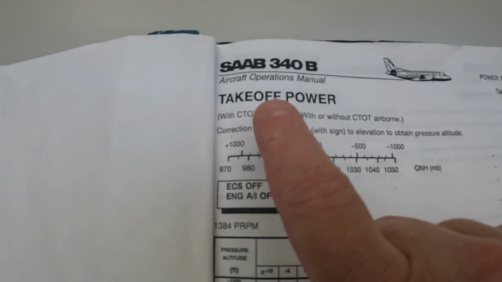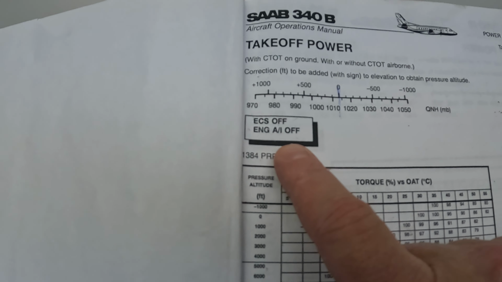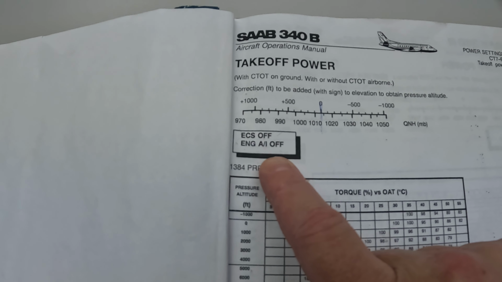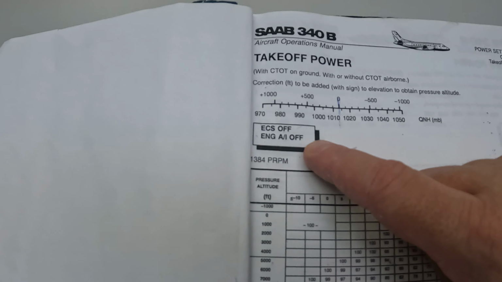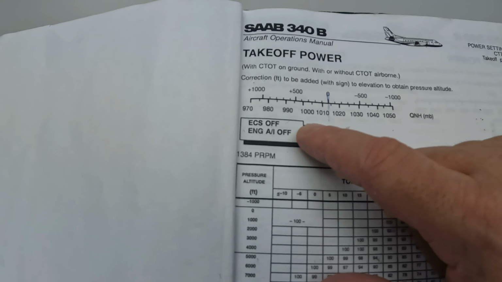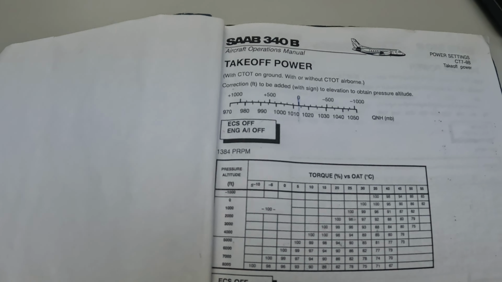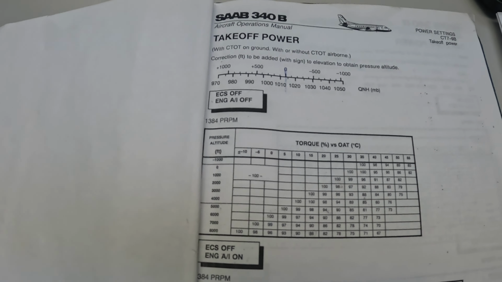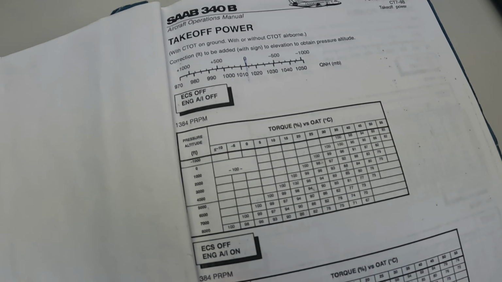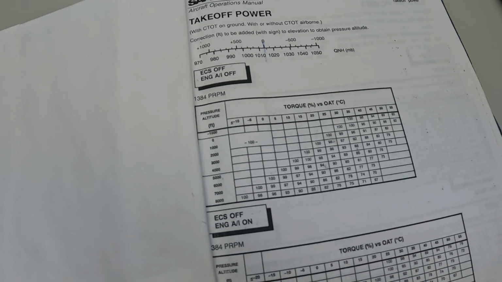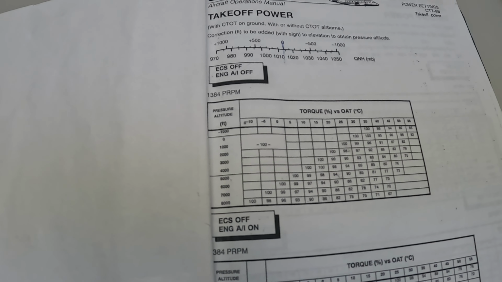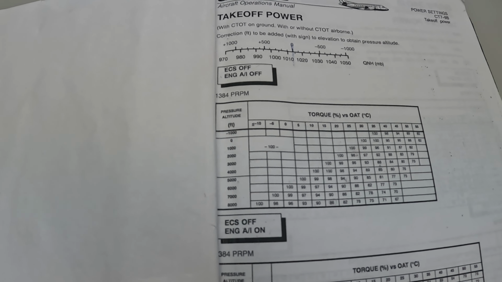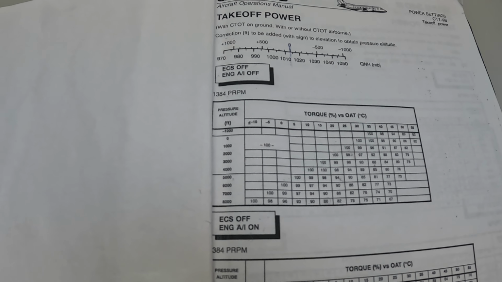Takeoff power chart, takeoff power, and then we want to make sure we're using the chart appropriate for what it is we're doing. In this case, ECS off and ES off. We'll talk later in another presentation about the advantages or the requirement by GE to use ECS on cold soaked engines and/or first flight of the day, and the disadvantages of doing that at all times.